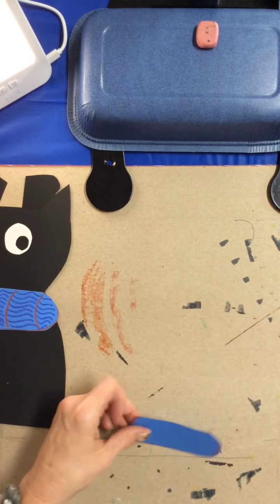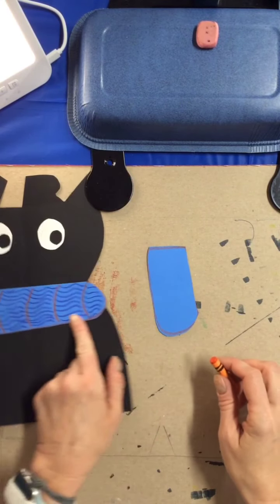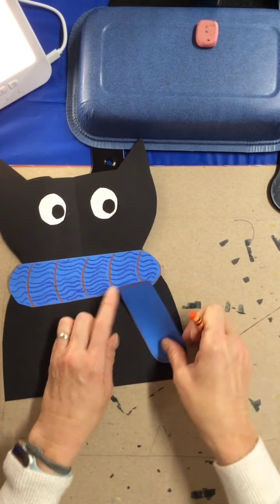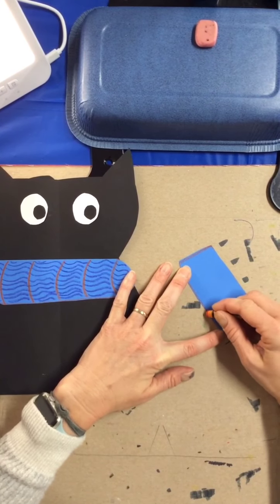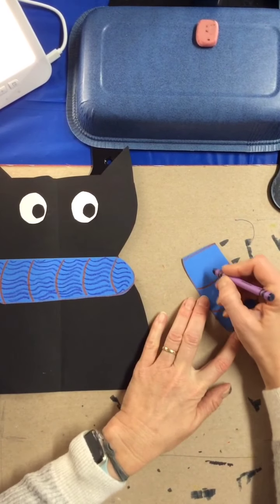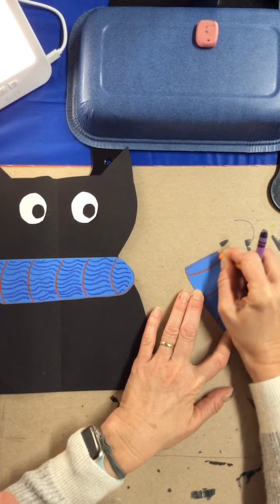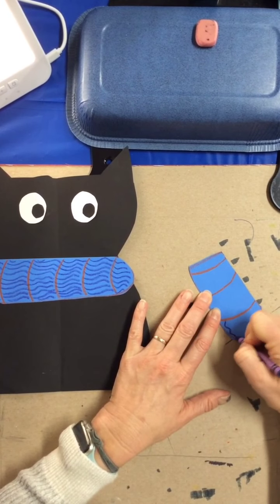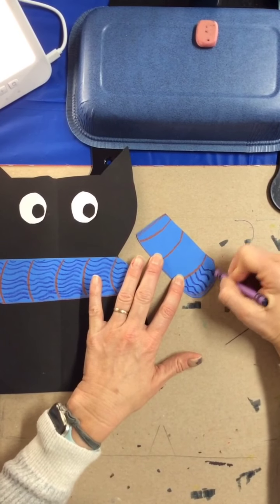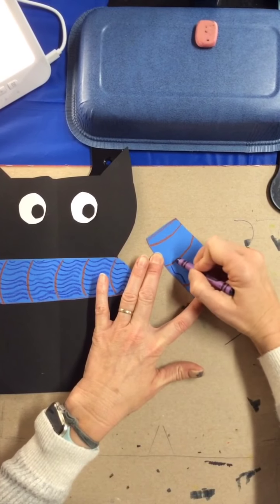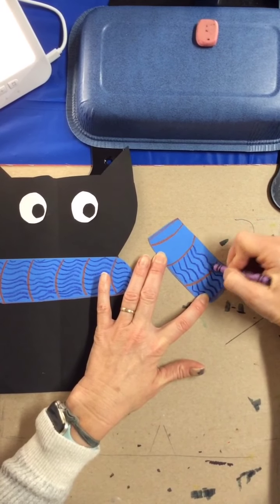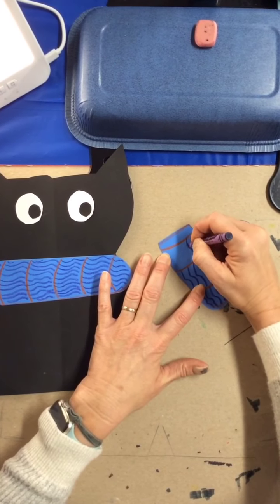There you go. And again, you are going to make the same texture because this is part of your scarf. So I'm going to just make my lines like that. And then I might do it one more time down here. And then I'm going to take my purple and make some wavy lines or implied texture, so it looks like somebody knitted or crocheted the scarf.